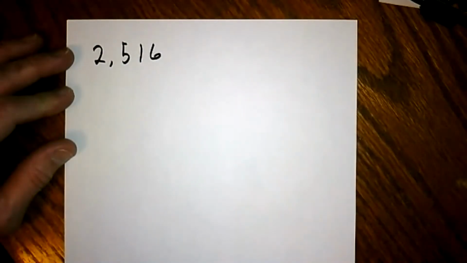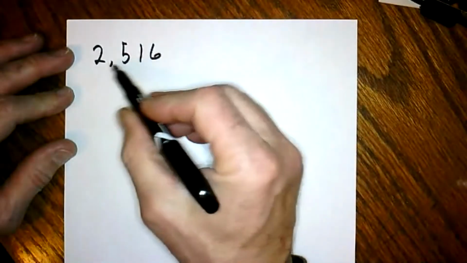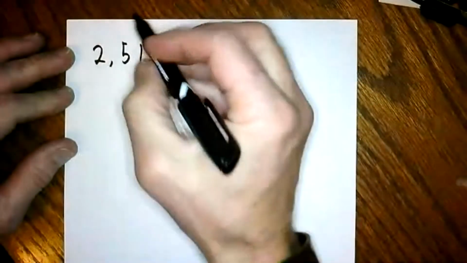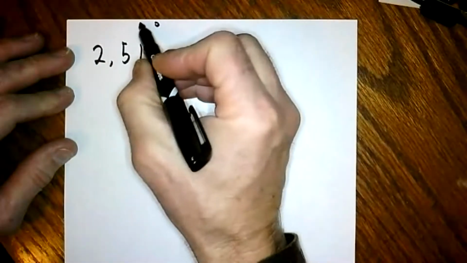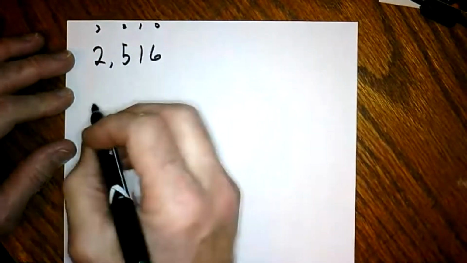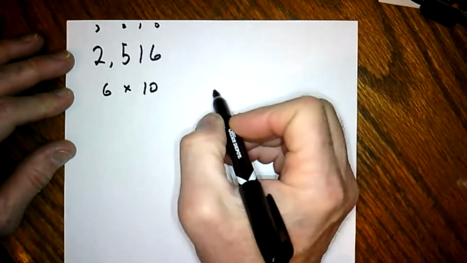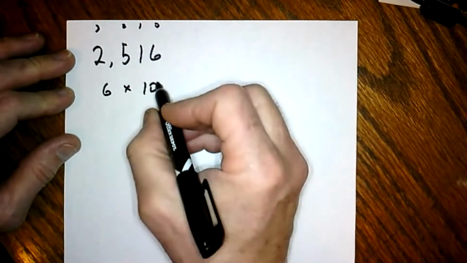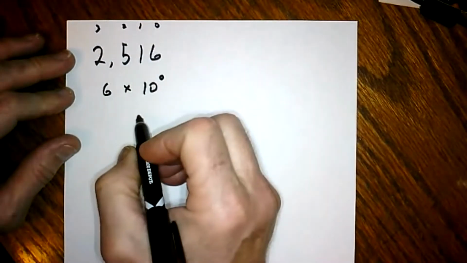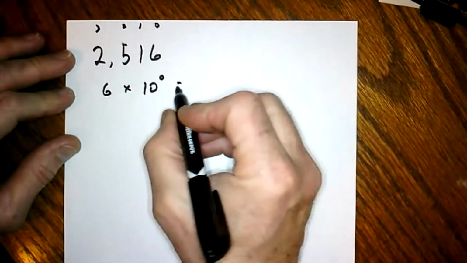2,516, what is the base 10 system? Well, what this system does is it takes each of these numbers and multiplies it by a power of 10. This being the 0 position, the 1 position, the 2 and 3. Well, I say position. Well, what this is, we take 6 times 10, which is the base of this decimal system, raised to the power of 0. 10 raised to the power of 0 is 1. So 6 times 10 to the 0 is 1.